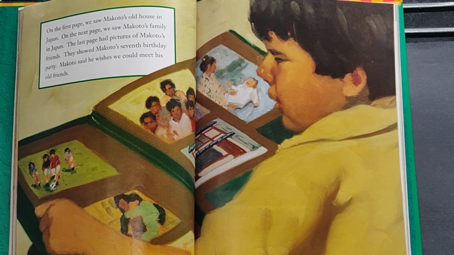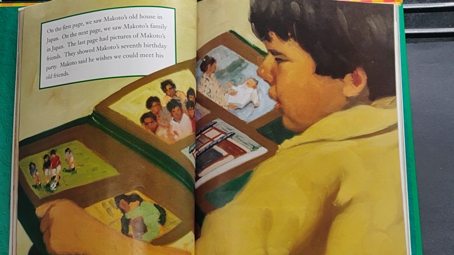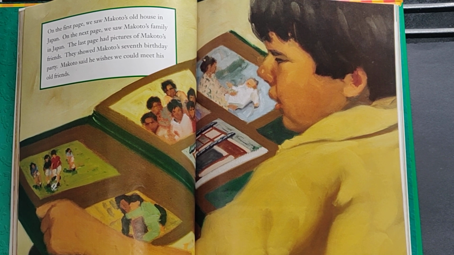Ready? Begin. On the first page, we saw Makoto's old house in Japan. On the next page, we saw Makoto's family in Japan. The last page had pictures of Makoto's friends. They showed Makoto's 7th birthday party. Makoto said he wishes we could meet his old friends.